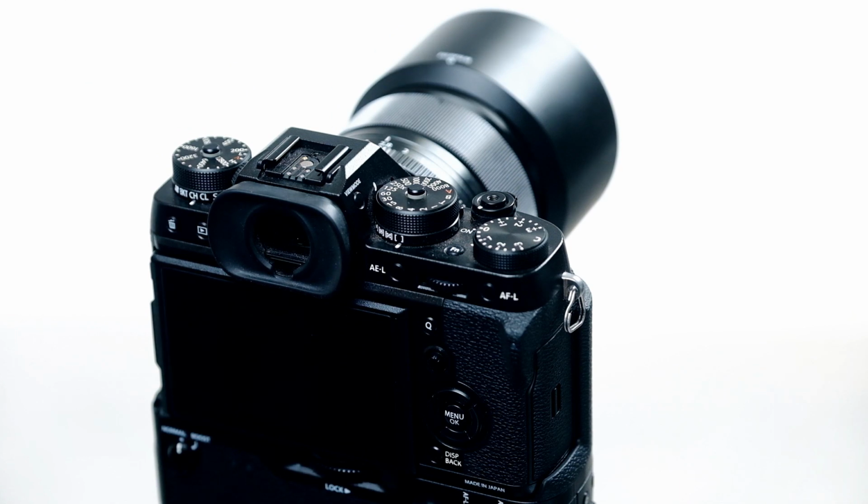And then the final metering mode is average mode, where the camera will basically read an average of the entire frame, and it's really recommended for landscape photographers, and if you're shooting subjects dressed in very bright or very dark clothing, and where you have consistent lighting throughout multiple shots, then I would recommend average metering.